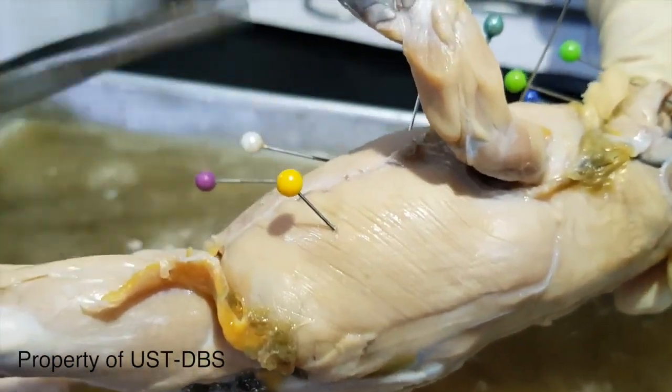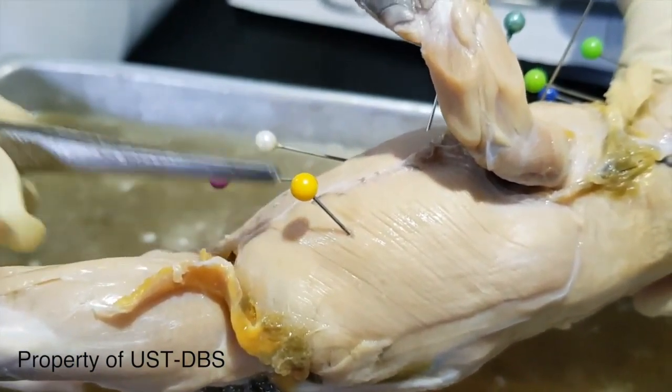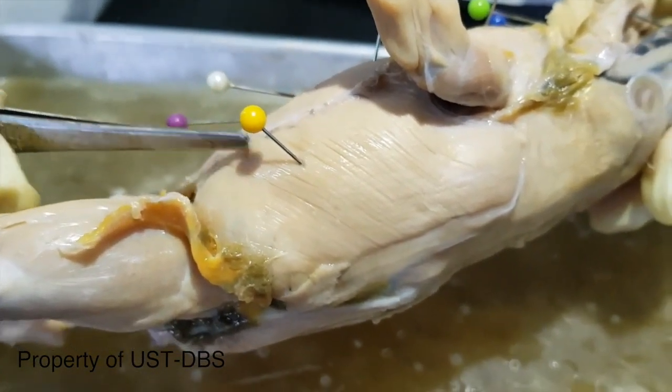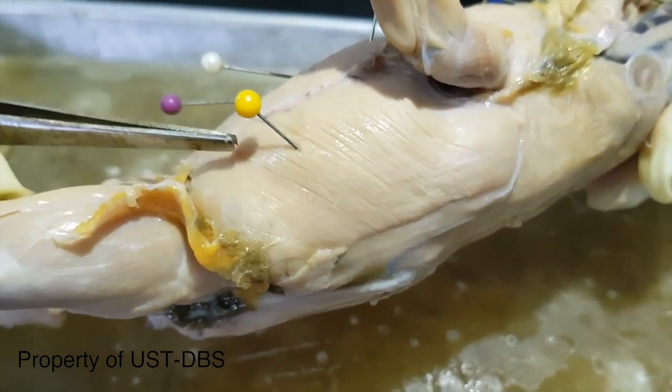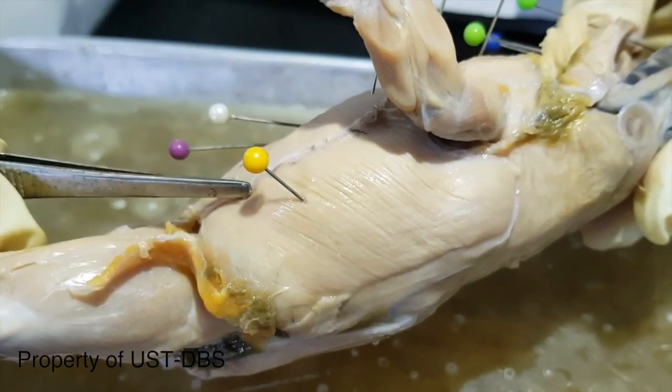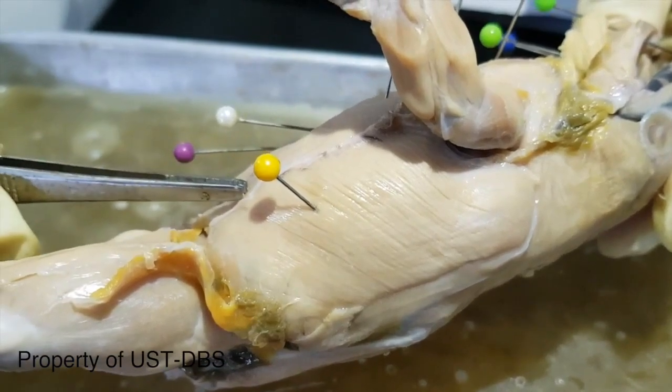If you deflect the external oblique, there are two other muscles beneath, but we're not going to do that. Just for information, there's the internal oblique at the bottom and the transversus abdominis.